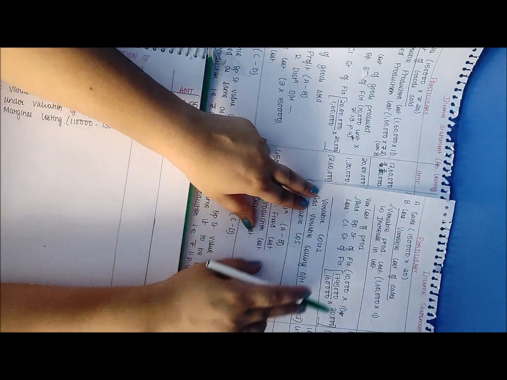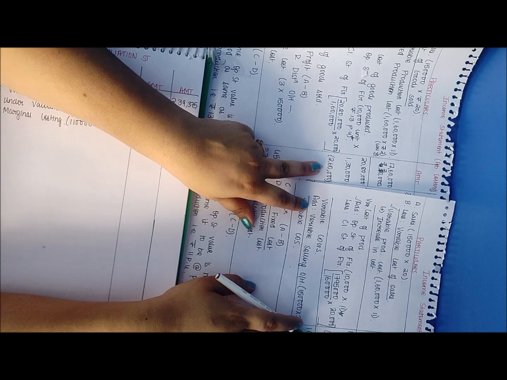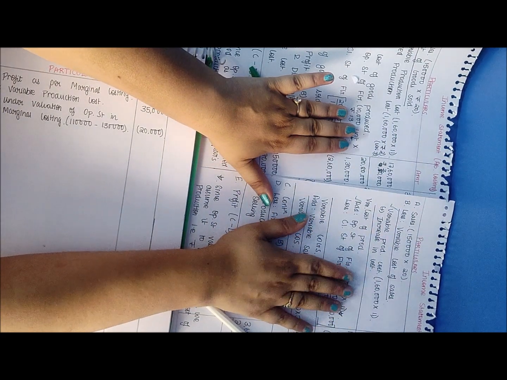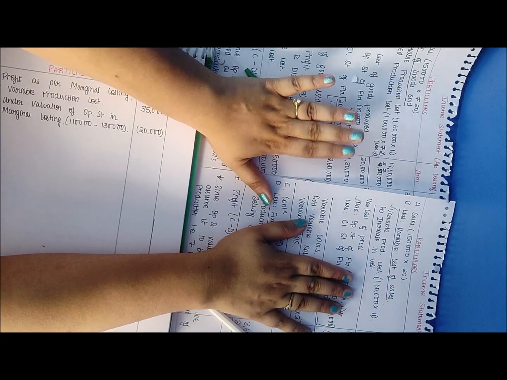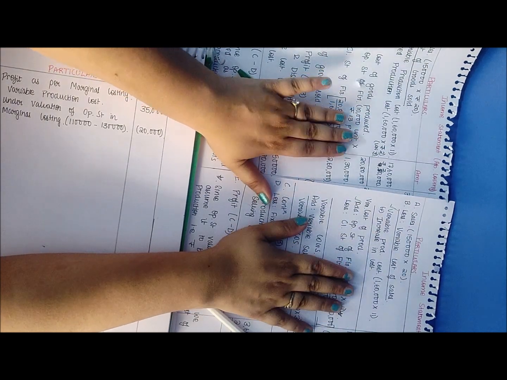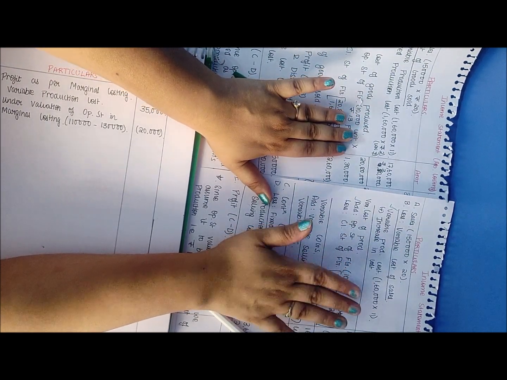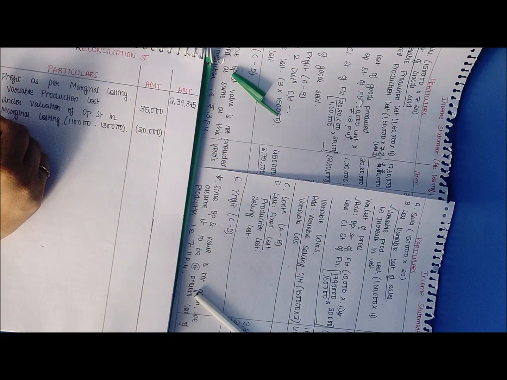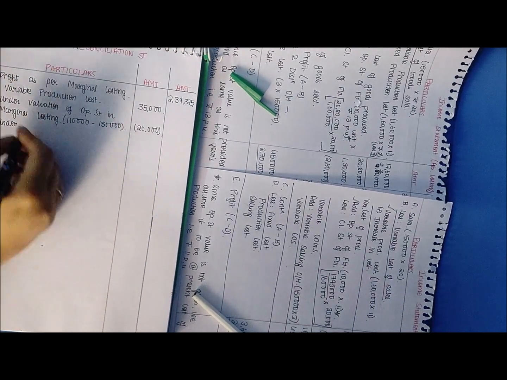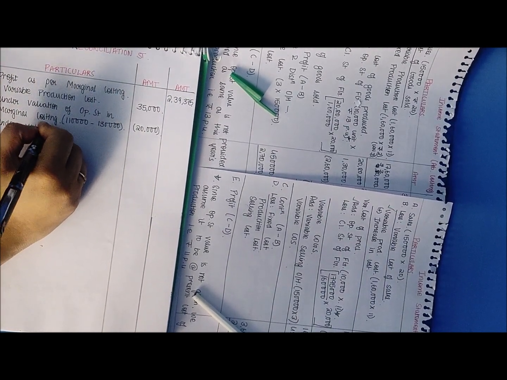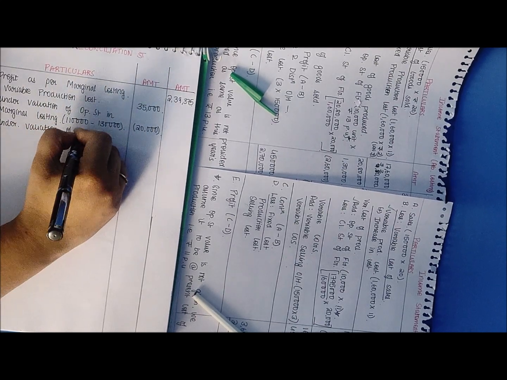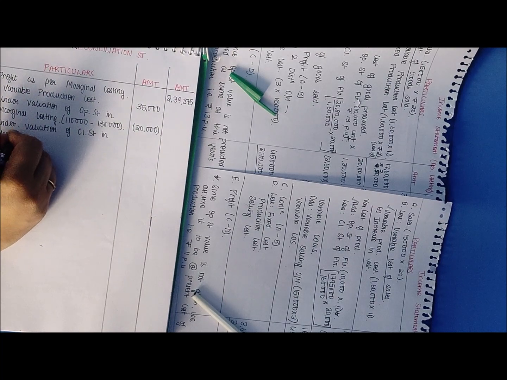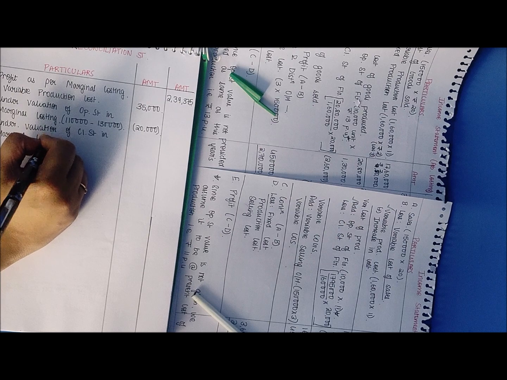Let's come back here. Closing stock, if you see here, it is 2,24,000. Here it is 2,60,000. That means it is more here and less here. So if the closing stock is less, the profit is also less. So we have less profit here, more profit here. We have to come from here to here. So less to more, what do we need to do? We need to increase. So our next would be add under valuation of closing stock in marginal costing.